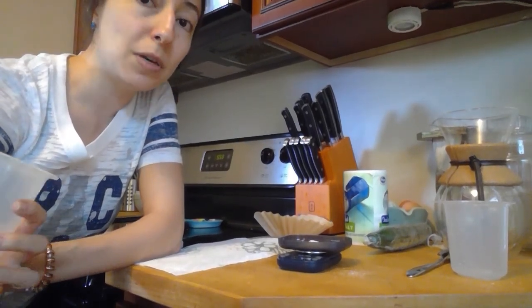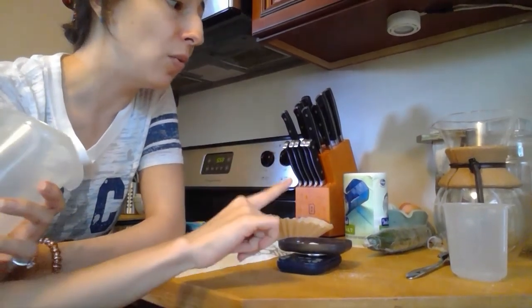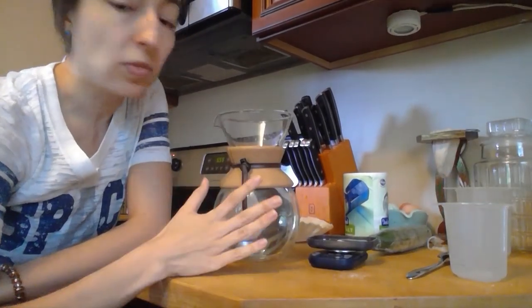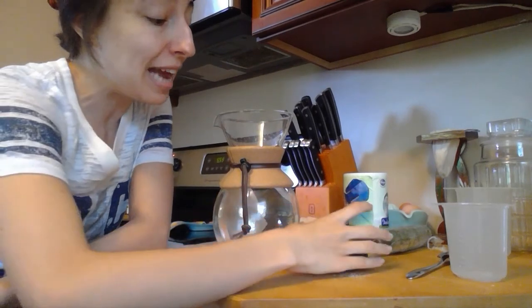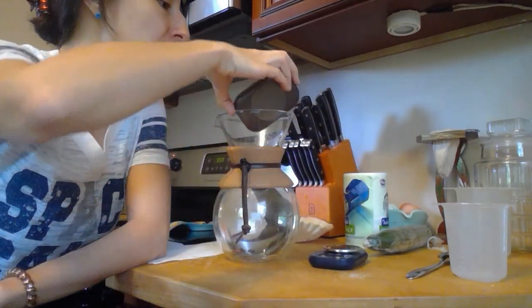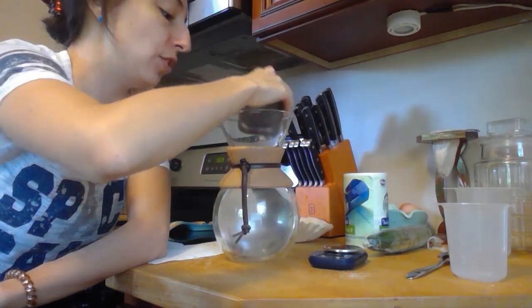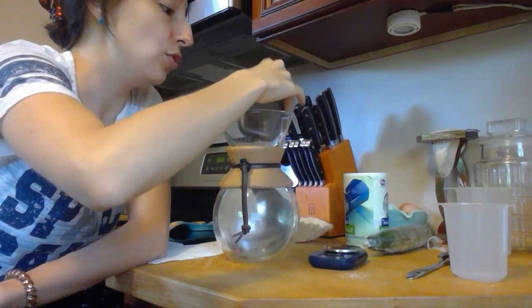So I'm going to go fill up some tap water, and I'm going to add 1,000 milliliters to my larger container. Okay, I have my liter of water. I'm going to add my salt to the water. I don't think the procedure says this, but you want to make sure that you stir it up so that it's nice and uniform.